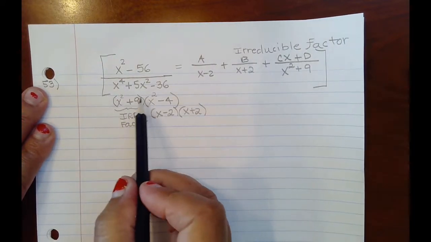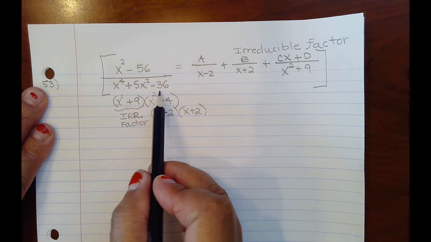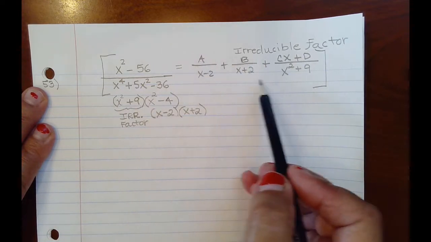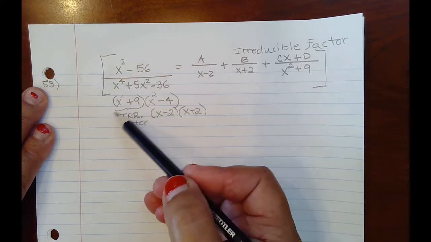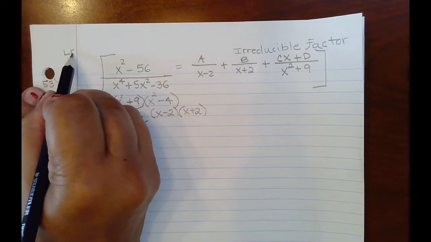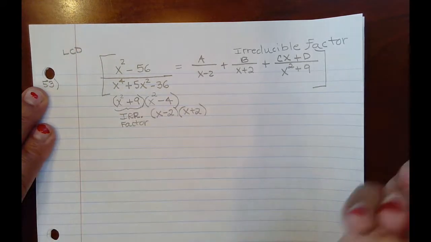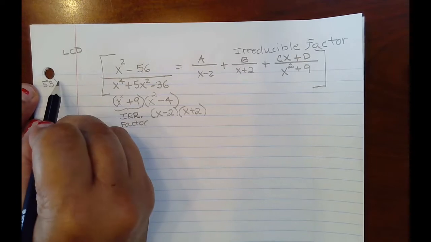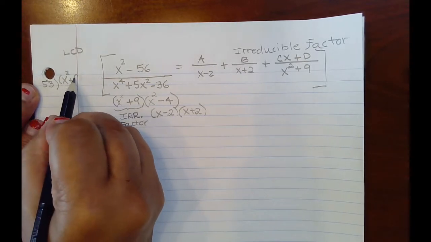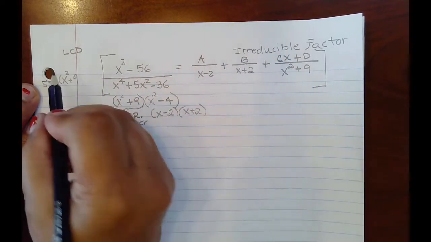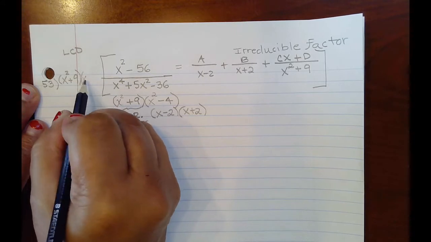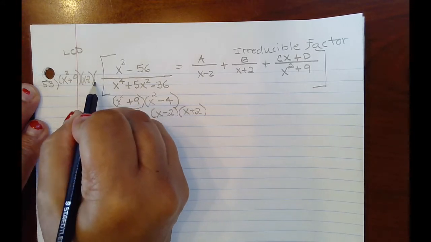Okay, so here we go, going with the steps that we have used for all these problems. As soon as we factor our denominator, we decompose, assigning the proper numerators to each of the denominators that we get by knowing what the factors look like. We then clear out the factors by multiplying by the LCD, and that would be what you see right here: x squared plus 9 times x minus 2 times x plus 2.